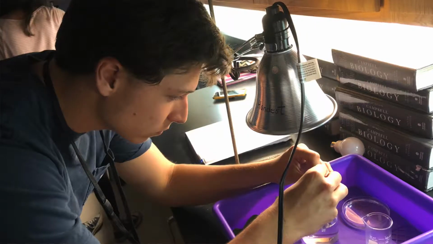Then we created a vacuum, which means that we took the excess air out of the chads, the little pieces of leaf. That way we can make room for the water to come into the chads, so that they can sink to the bottom of the syringe.